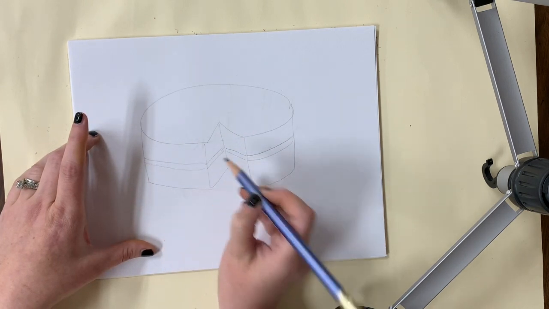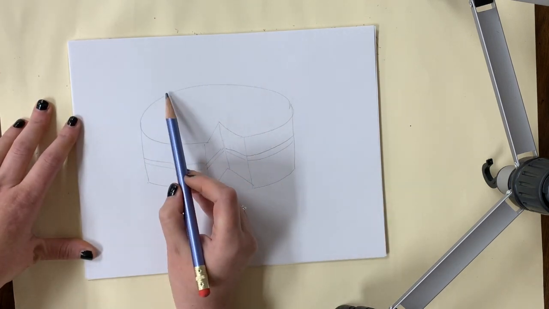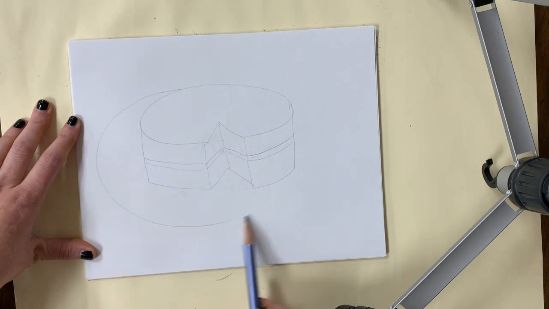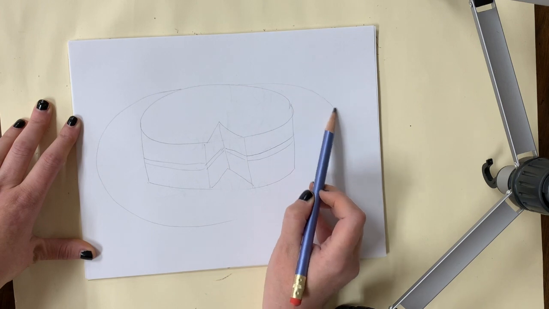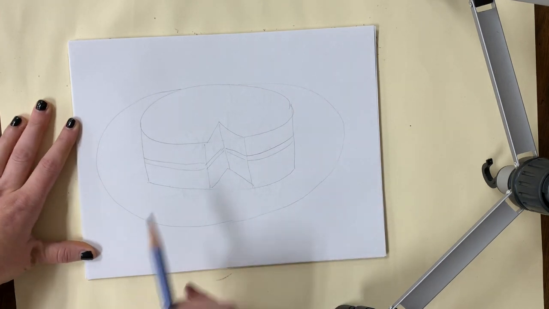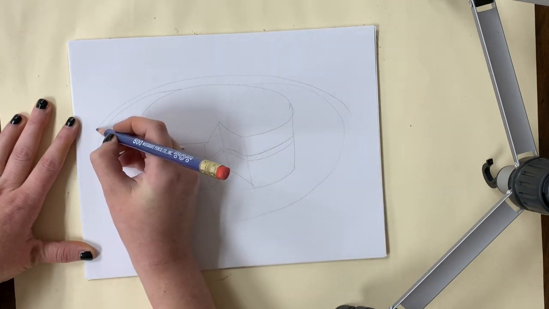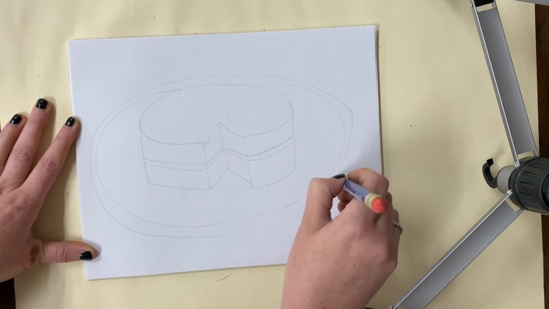If you're doing the cupcake, you may want to add some lines to show your cupcake liner, and I will show a video for your cupcakes in just a minute. Alright, now we're going to add our plate. You're going to come up here around the top of your cake and make an oval. We drew really lightly, so if you need to round it up, you can do so. Now you're going to add the edge of your plate, or your lip.